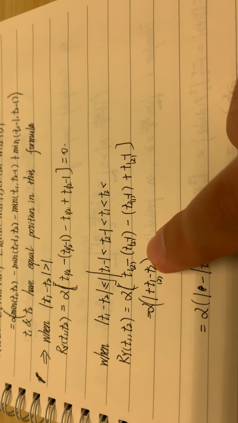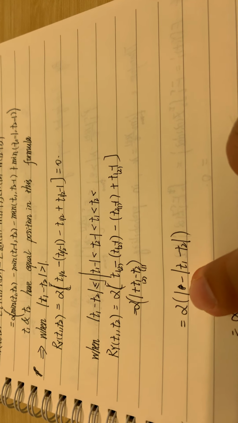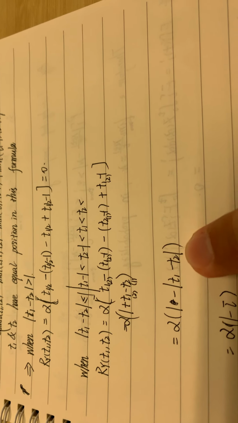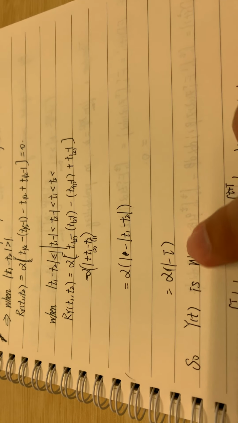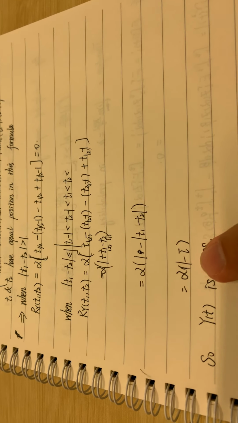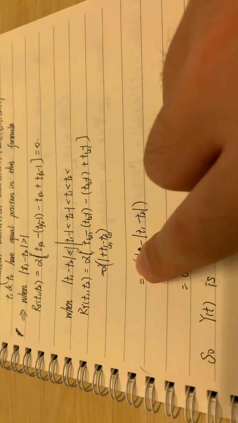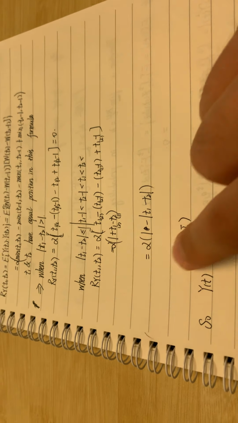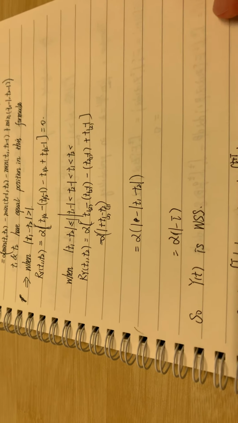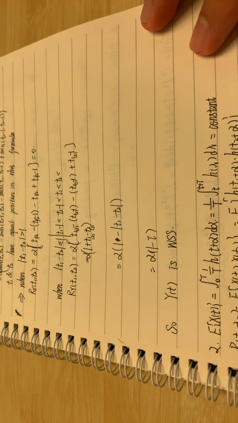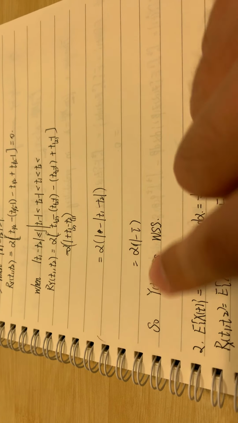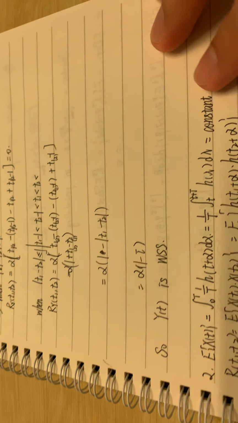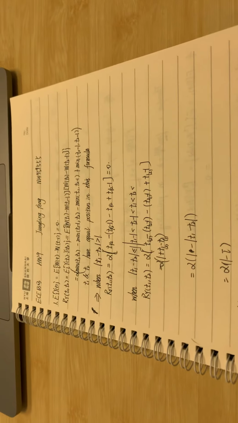The final result would be alpha times (1 minus the absolute value of t1 minus t2). We let t1 minus t2 equal tau, so that is alpha times (1 minus the absolute value of tau). So R_Y only has tau in its function, so Y(t) is also WSS. Okay, thank you. That will be the final solution.